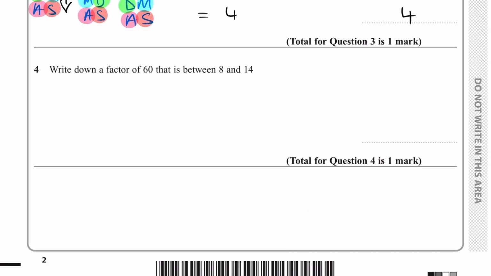Question 4 asks us to write down a factor of 60 that is between 8 and 14. This question is about understanding factors. A factor is a number that divides another number evenly without leaving a remainder. Sometimes people confuse factors and multiples. Multiples of our number are what you get when you multiply the number by an integer.